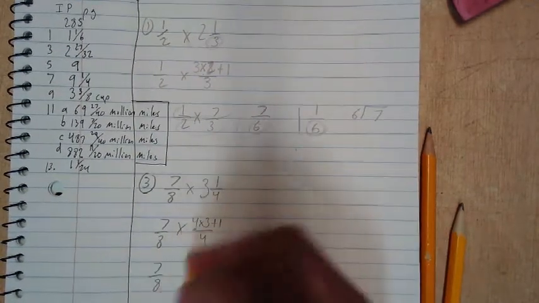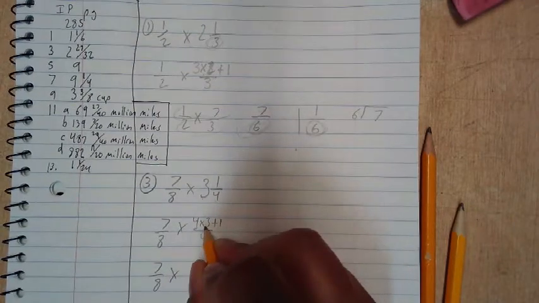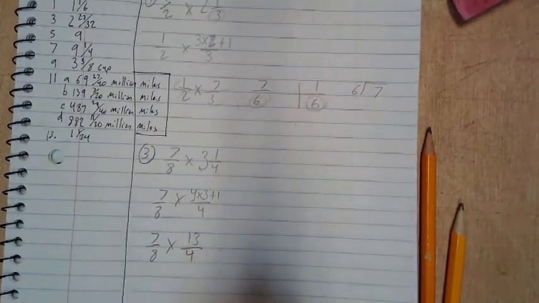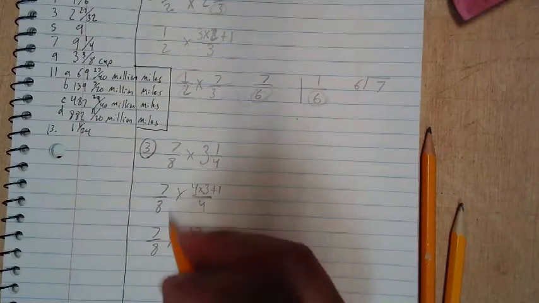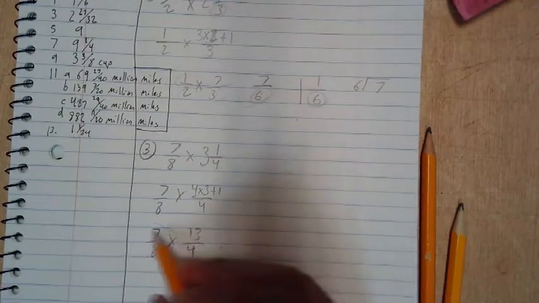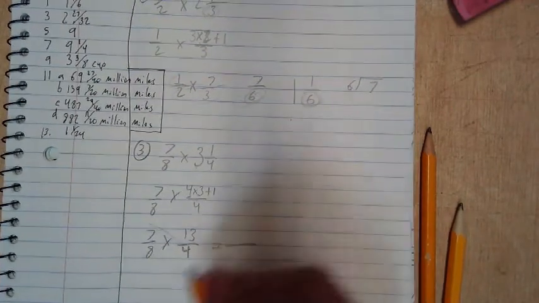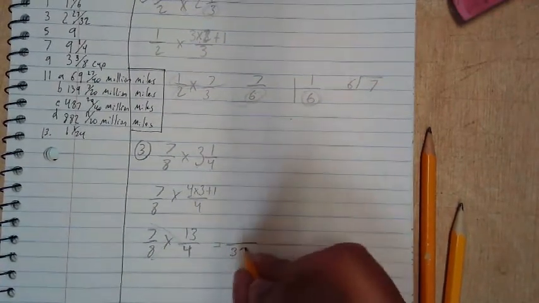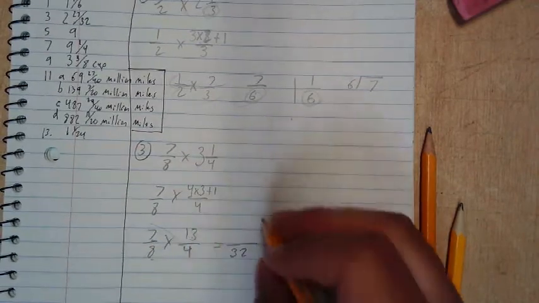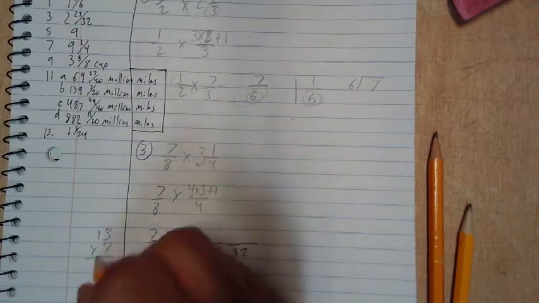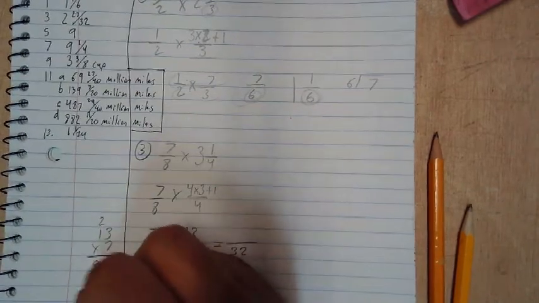7 over 8 times, and then 4 times 3 is 12, plus 1 is 13, and it's still over 4. All right, one thing I didn't do with the other problem, I'm going to do now. I'm going to check to see if I can simplify. Nope, I cannot. So just go ahead and do what you got. Denominator times denominator, that's 32. Numerator times numerator, that's 13 times 7. I'm going to do it over here. 91.